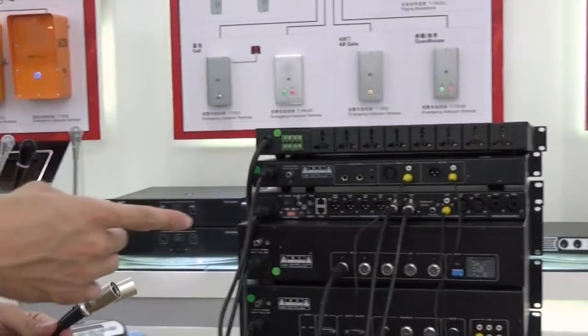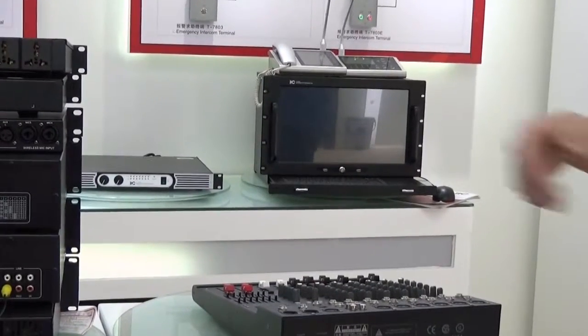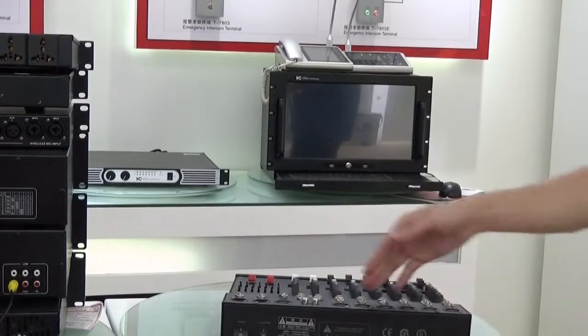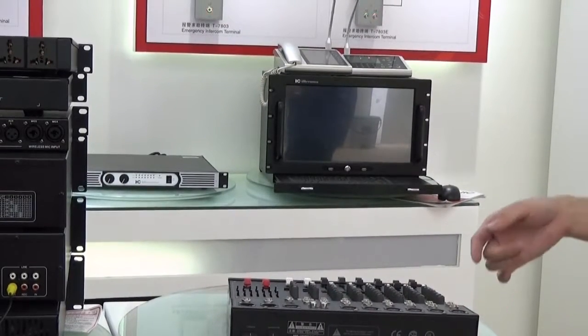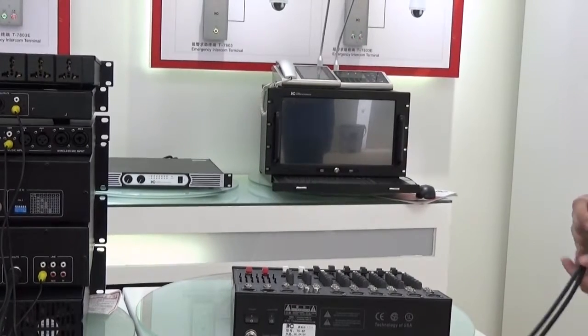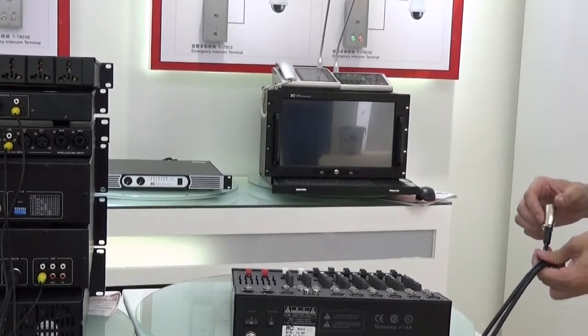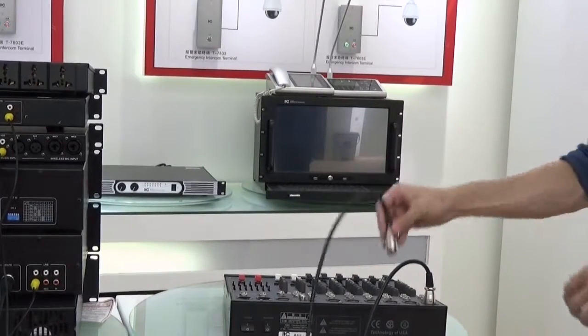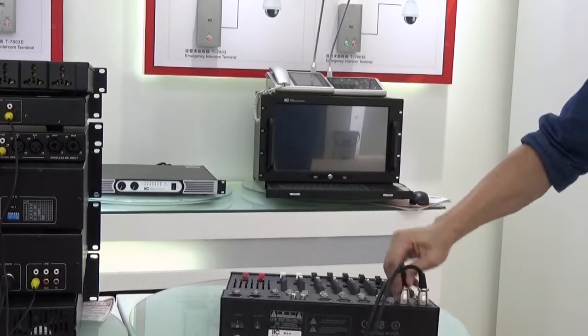I will show you the mixer. Okay, we have the two signal outputs. We connect to the mixer. The mixer here has so many ports we can connect, but actually we just need one and two to connect with. Okay, let's connect port 1 and port 2.